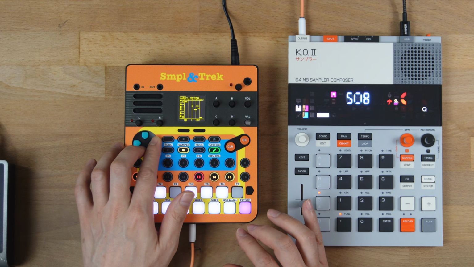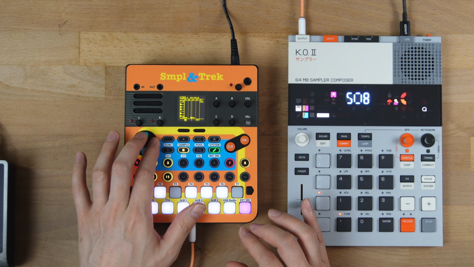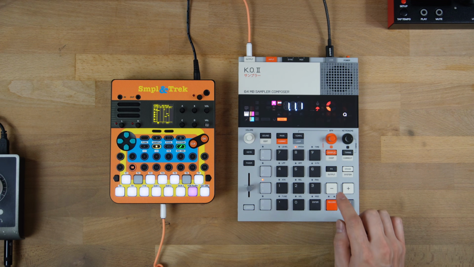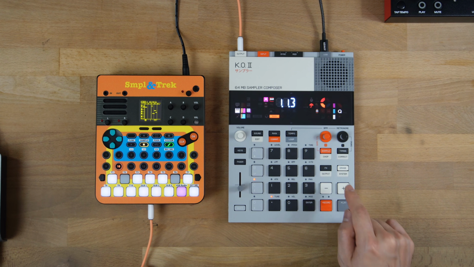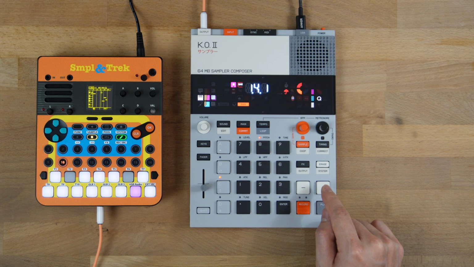Editing on the Smpltrek is frustrating for me. Navigating the Smpltrek feels cumbersome. It seems like it was designed by engineers prioritizing functionality over user-friendliness. In contrast, the KO2 lacks a piano roll screen but offers a simpler way to navigate through recorded notes using plus and minus buttons. For me, this method feels more intuitive and just less stressful. Overall, editing on the Smpltrek drains my energy when I just want to focus on making music. And that's a big one for me.